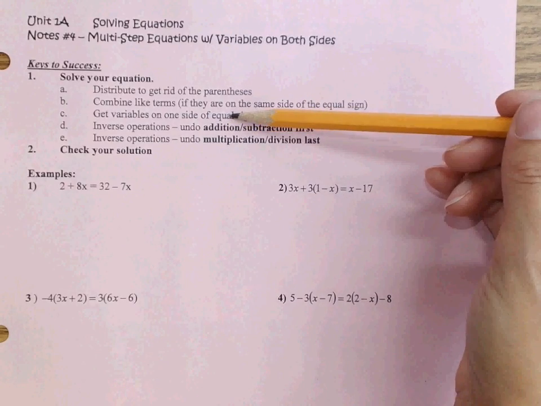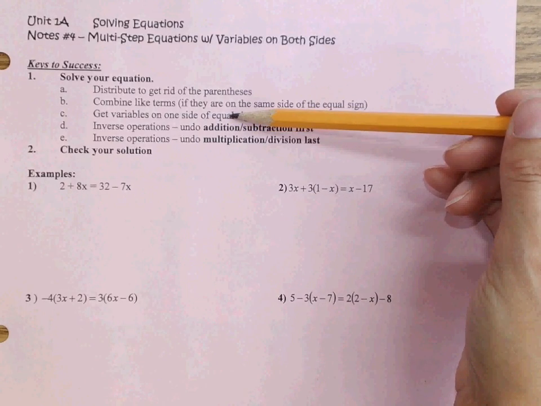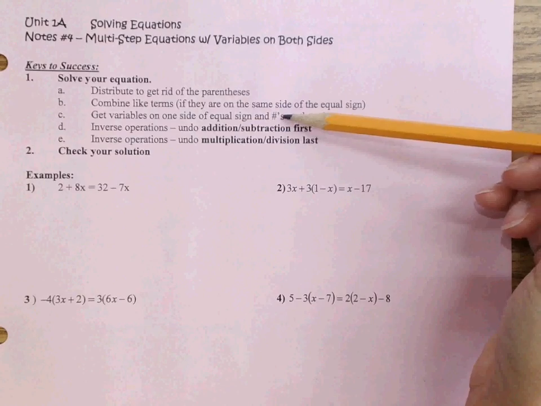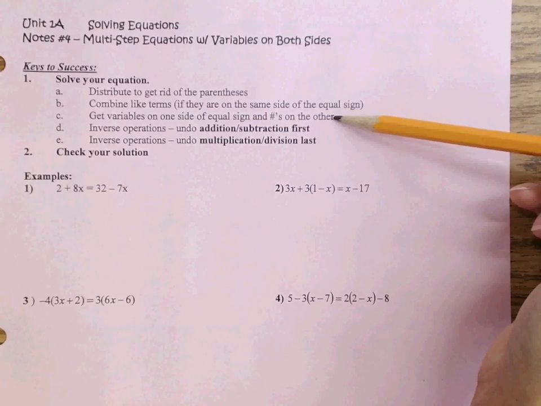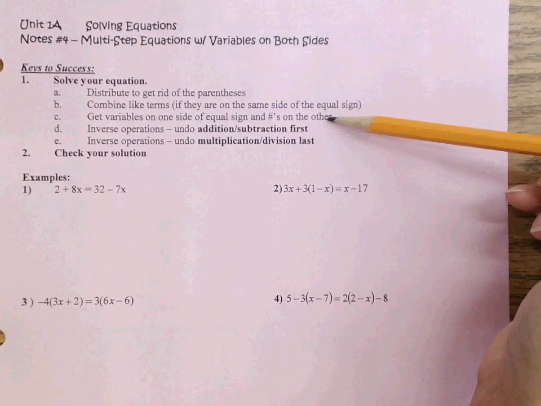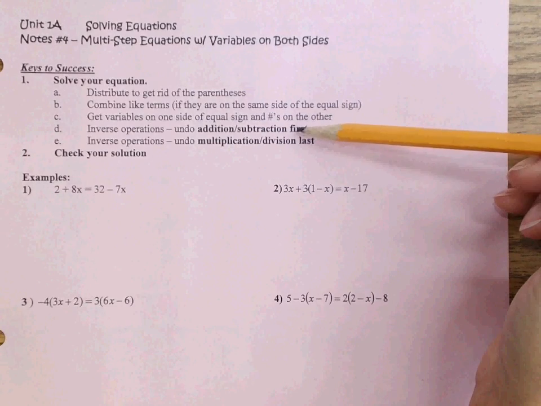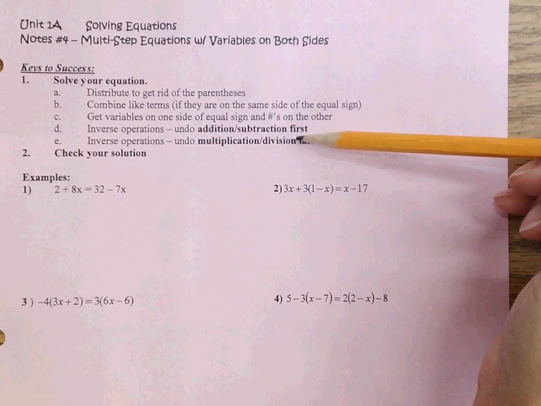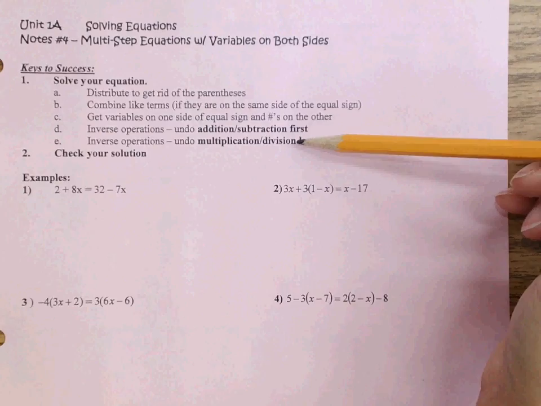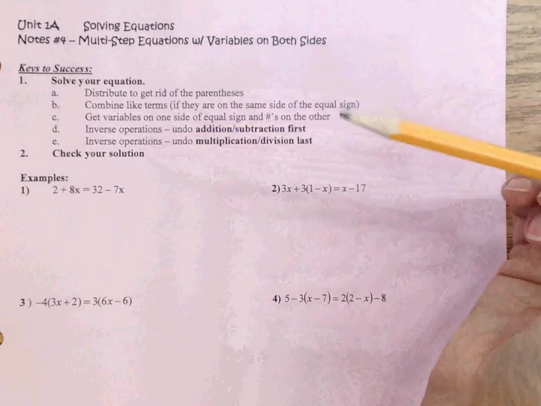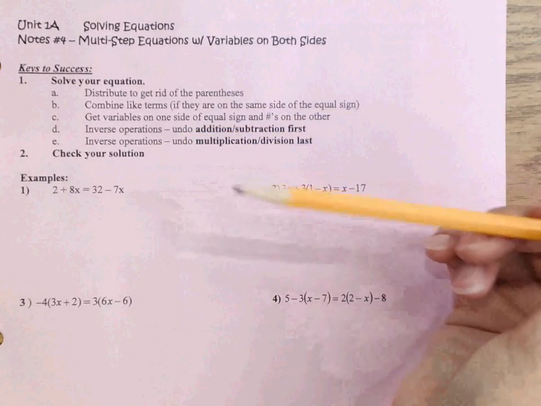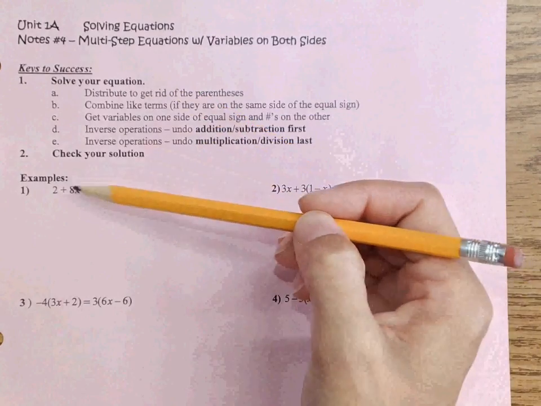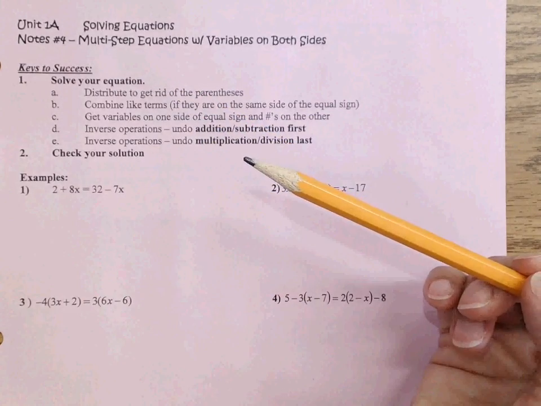Then your next step, this is new, you're going to get all the variables on one side of the equal sign and then all your constants on the other. And then we will make sure that we maintain these inverse operations to get our variable by itself. Lastly, check our solution.